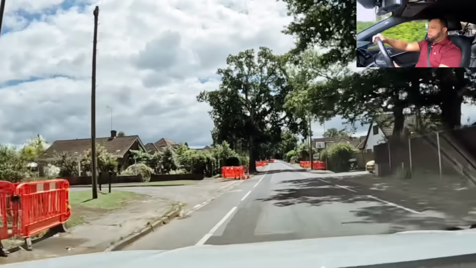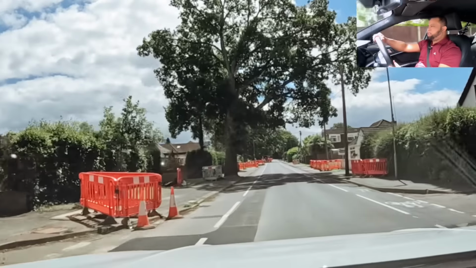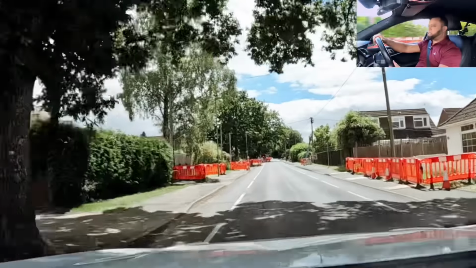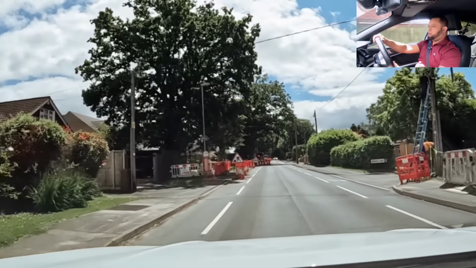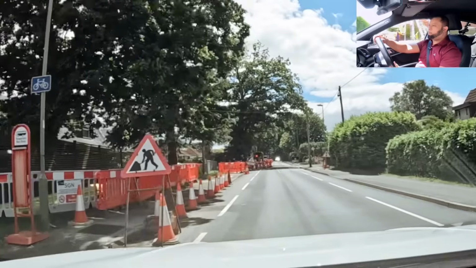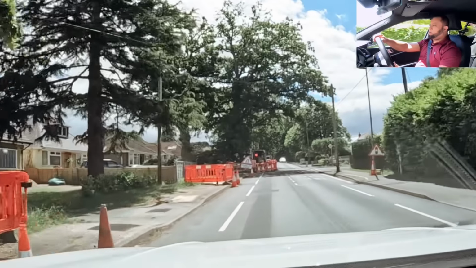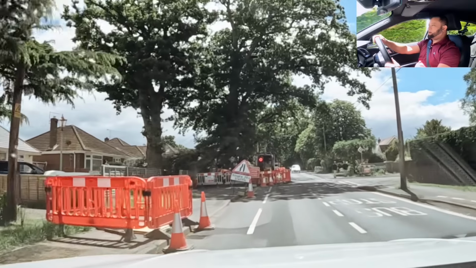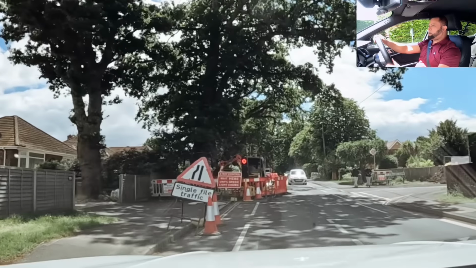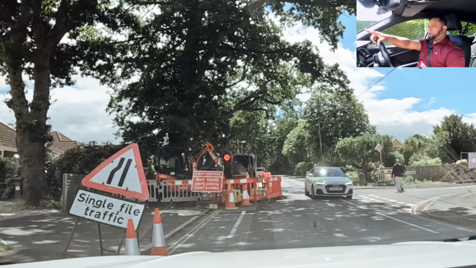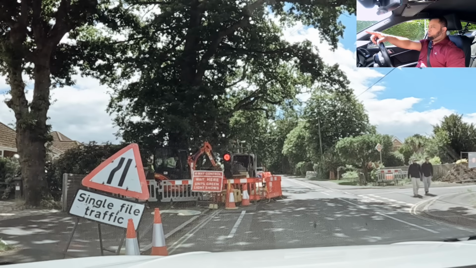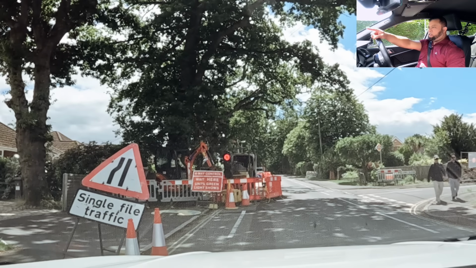So road work over there. We've got a temporary traffic light. So we're going to wait here. Okay, we'll wait here. It says here, wait here until green light shows. So make sure you should be able to read this sign if it's a temporary traffic light.